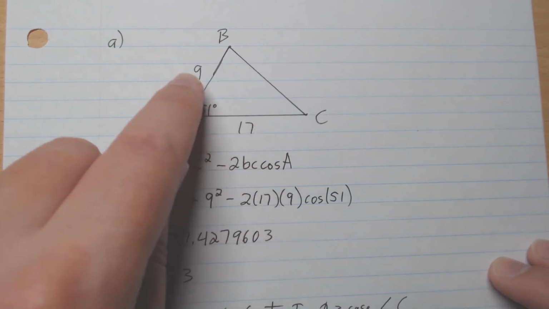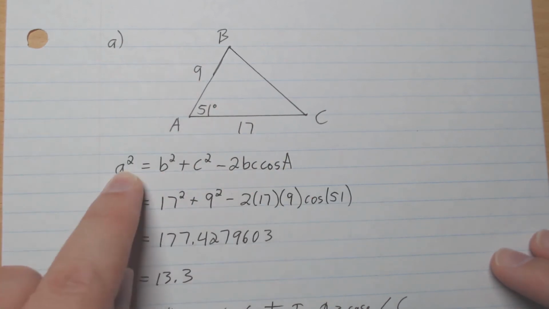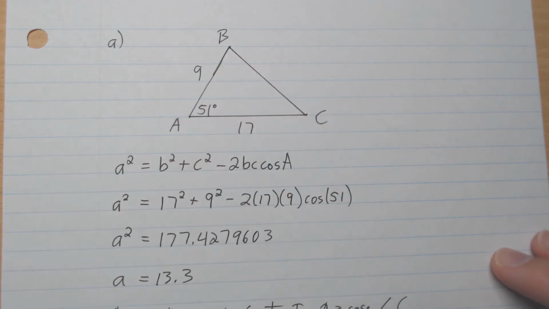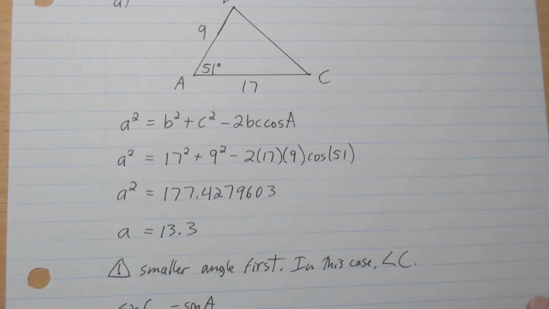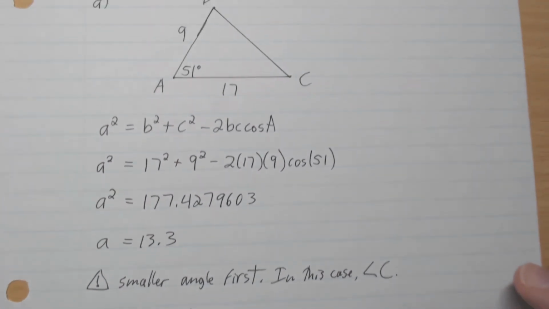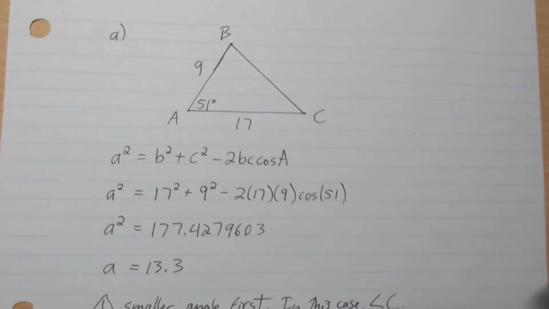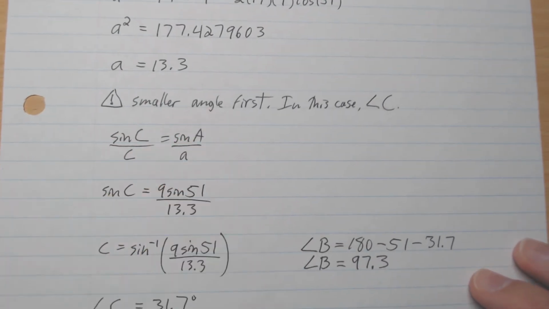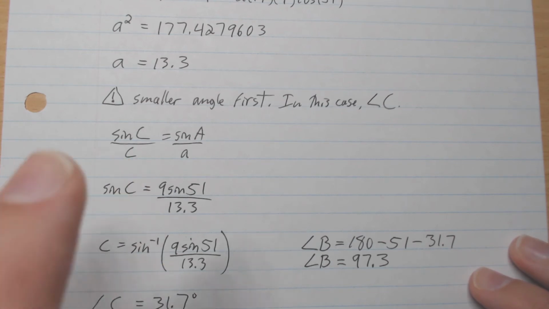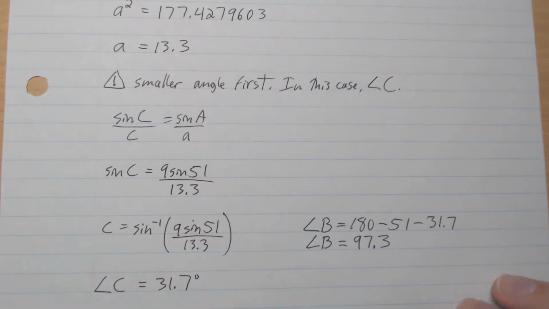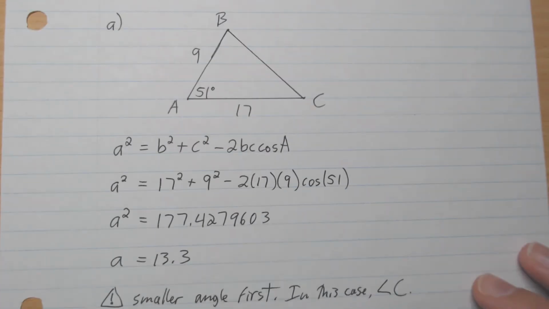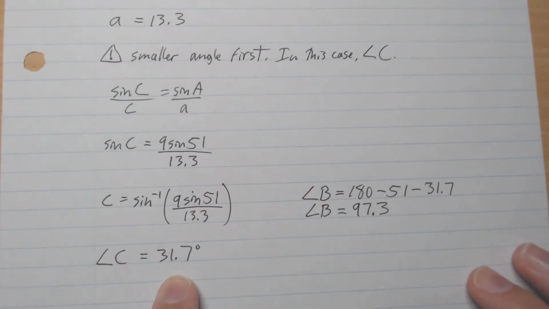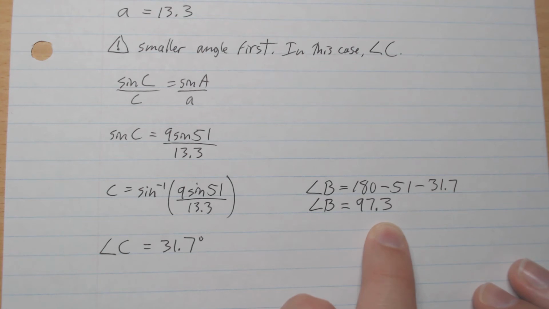So here we have side, angle, side, like that. We're going to use the cosine law to get side A here. So we get a squared to be 177 point something, square root both sides, so we get 13.3. Smaller angle first. In this case, angle C is smaller. So sine C over C equals sine A over A. We have side C to be 9 times that to both sides. Sine inverse to both sides. Angle C is 31.7. To get angle B, 180 minus 51 minus 31.7, and that gives 97.3.